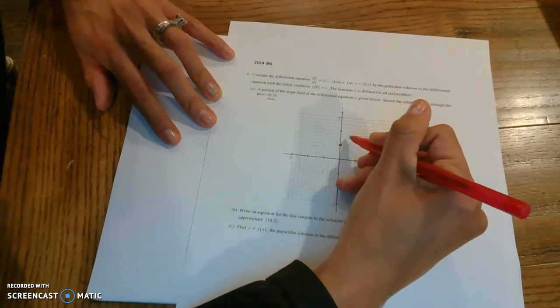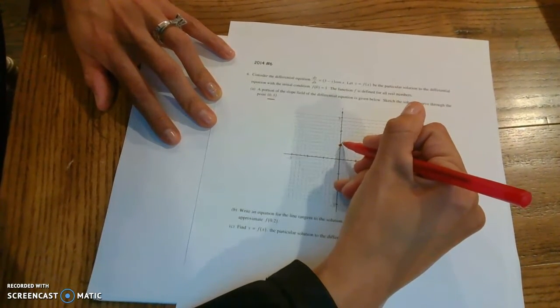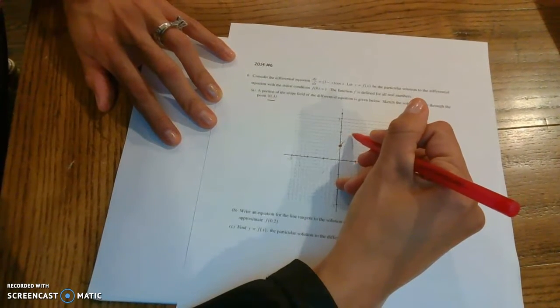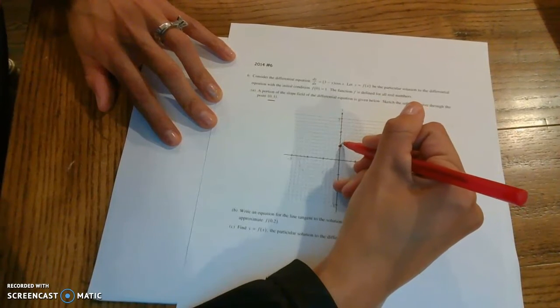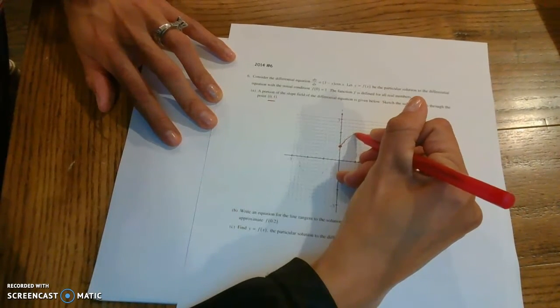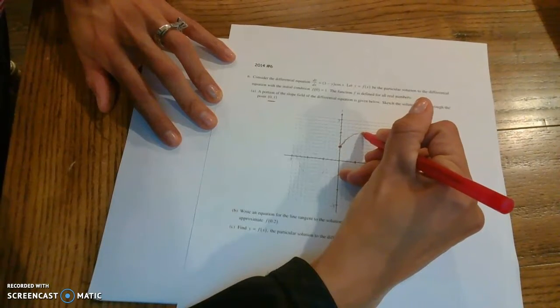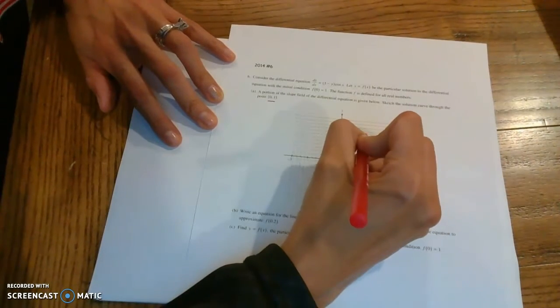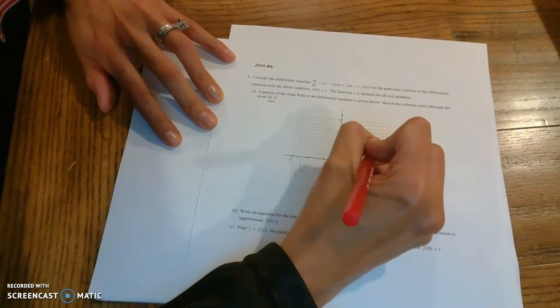You're not connecting the tangent lines, but you're creating a line in between the tangent lines, not crossing over the tangent lines. So it looks like these curves. Now your curve might look a little bit different than mine, but the shape would relatively be the same.